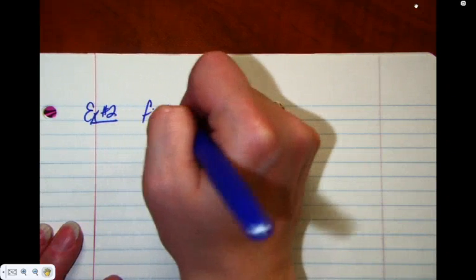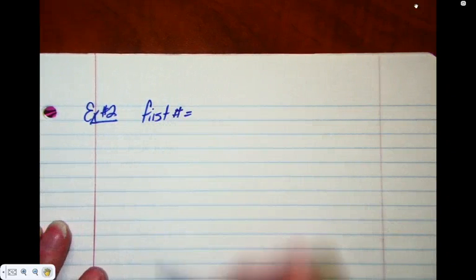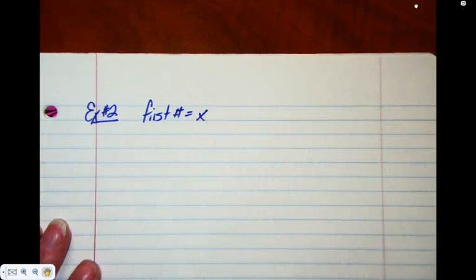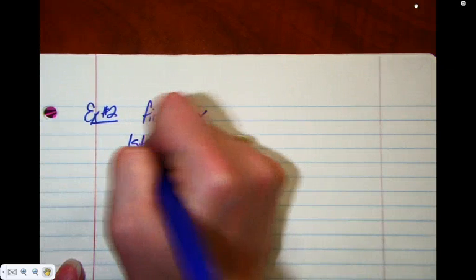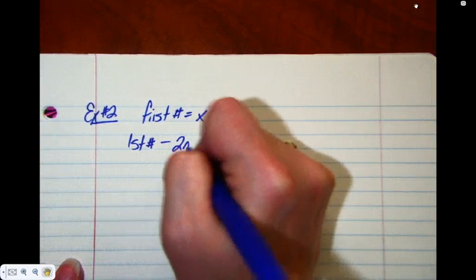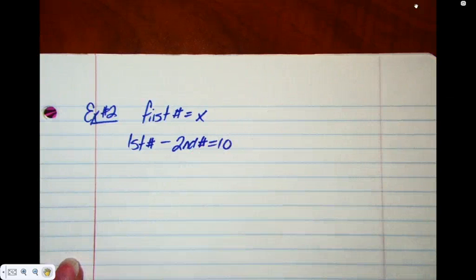I'm going to put this one beside me, but if you don't want to do that because you have a book or you don't want to waste paper, whatever you want. It's going to always start with first number. Give it a variable. We love x. Now I got to figure out something about the second number. So what is the only number in the question that they've given us? 10. What is 10? What does difference mean? Subtract. So it means we take the first, we subtract the second, and that answer has to be 10.